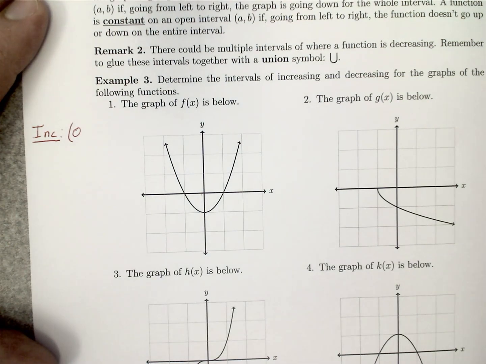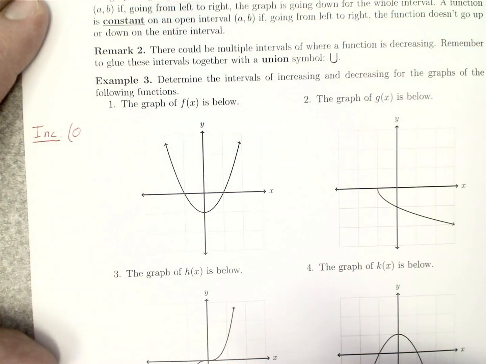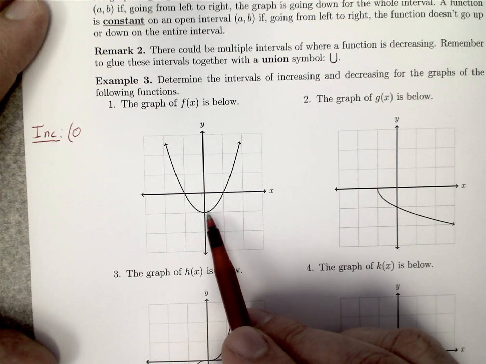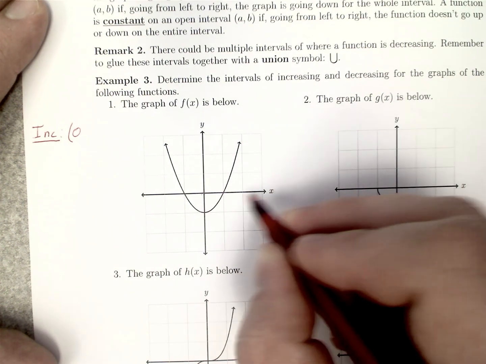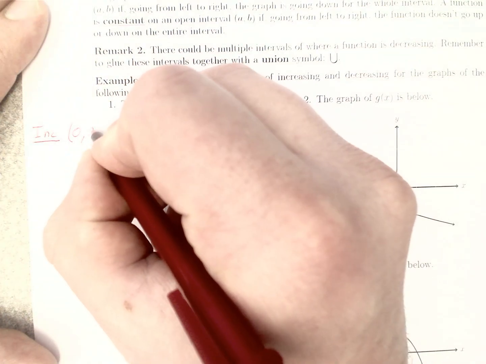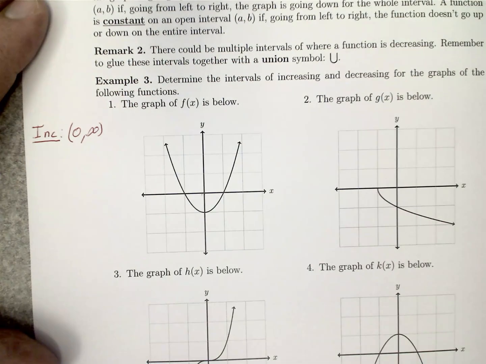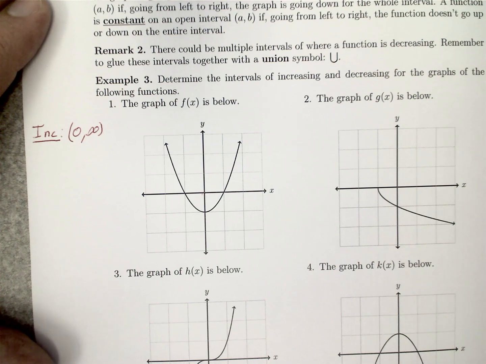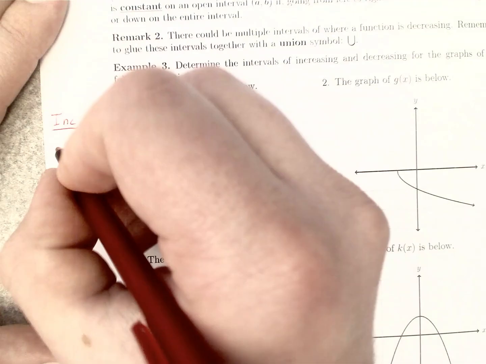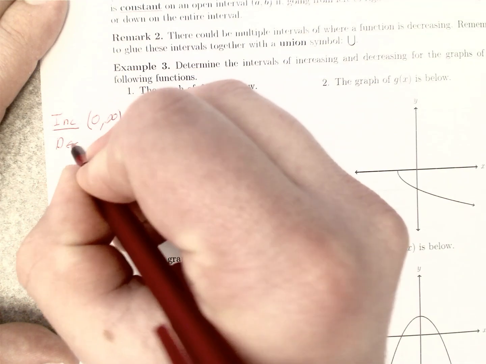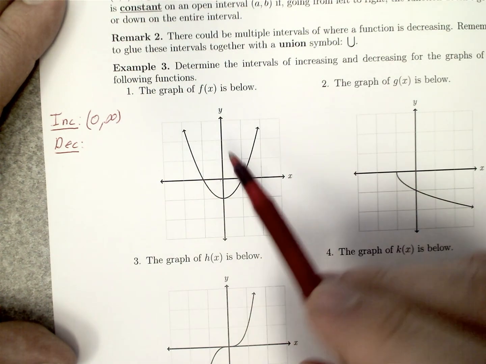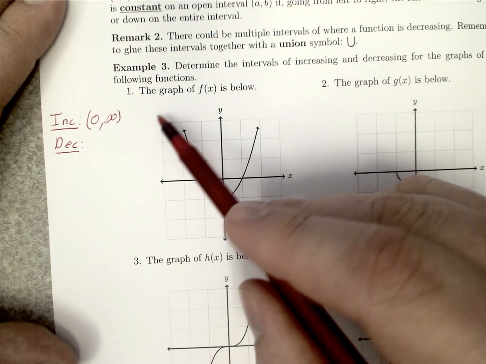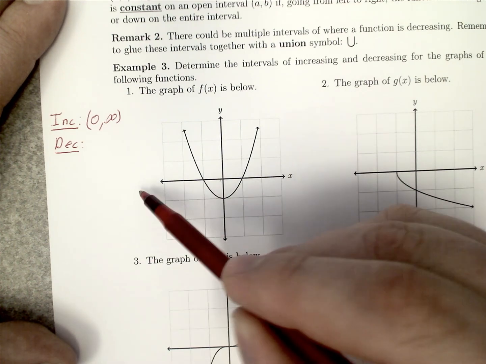And again, these are always open intervals, meaning that they get parentheses. And then how far does it keep going up? Well, to infinity, as we go out forever. So 0 to infinity. What about decreasing? We're going to indicate that with DEC. Well, where's the interval decreasing? Well, that's on the other side. So from the arrow, again, we're talking about the x-axis.